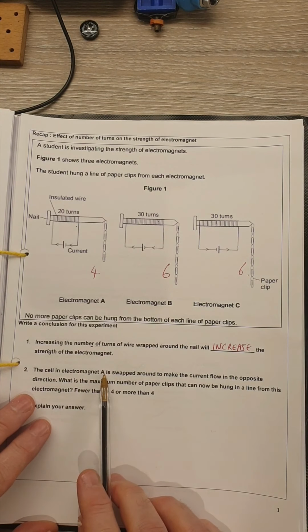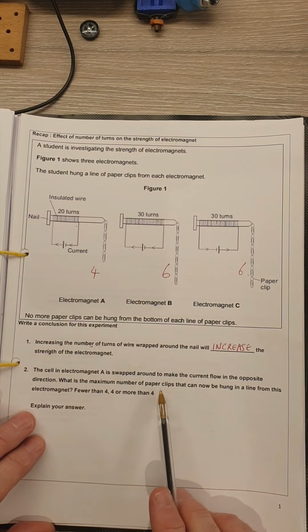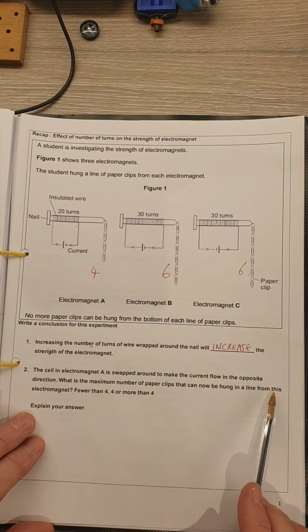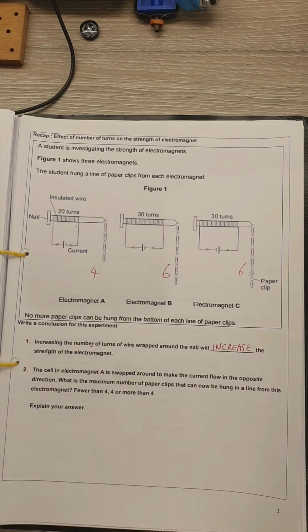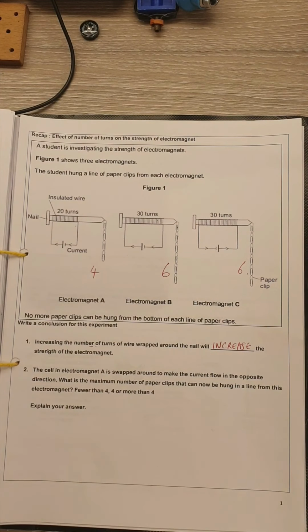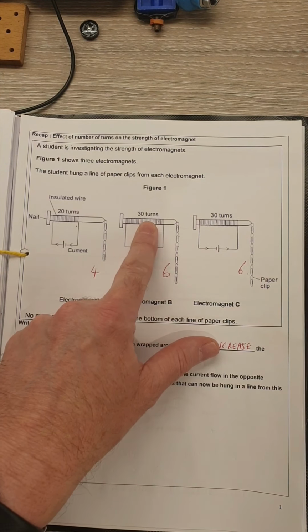The cell in electromagnet A is swapped around to make the current flow in the opposite direction. What is the maximum number of paper clips that can now be hung in a line from this electromagnet? Fewer than 4, 4, or more than 4. So this is what we see happening in here between this one and this one.